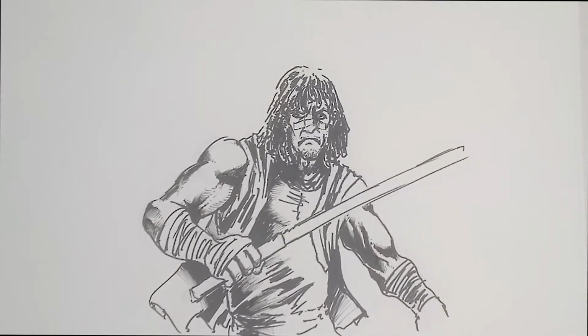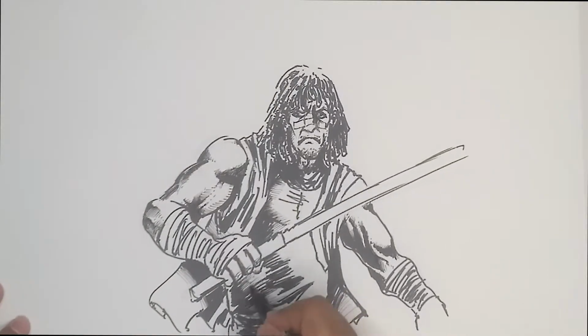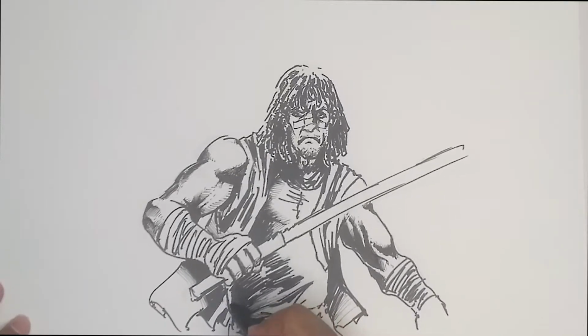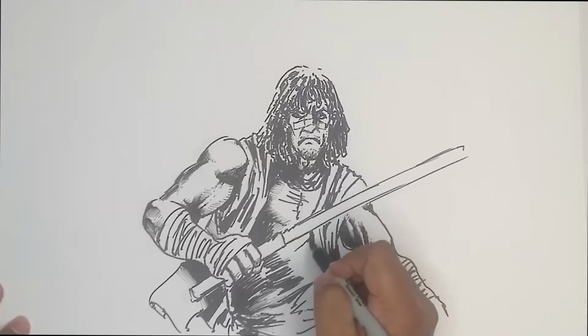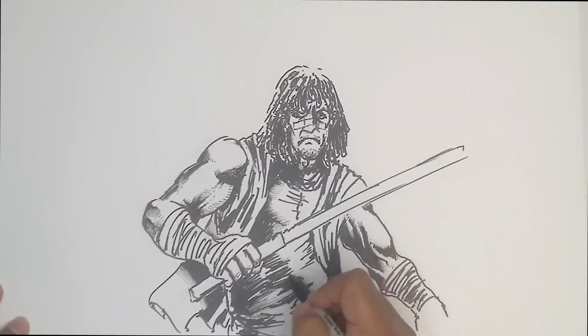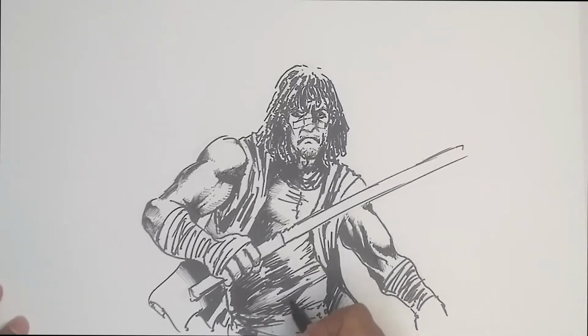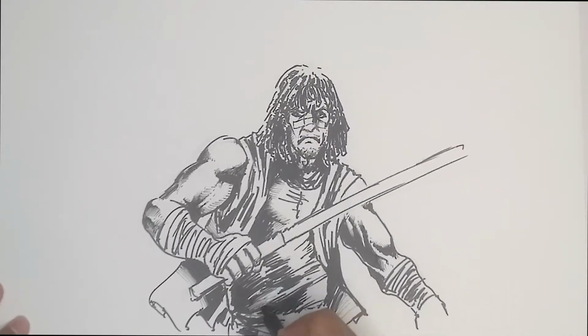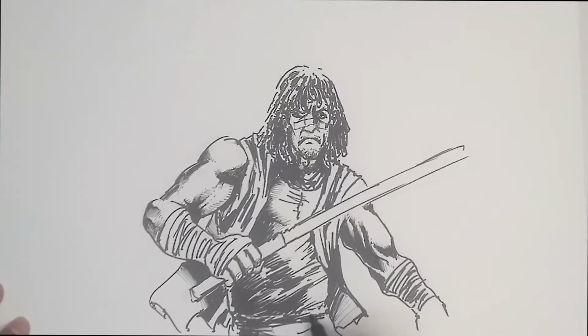So there is a quick sketch of Quinlan Vos with some cross-hatching, so that it's a little more acceptable. And of course you could pick your own ideas. He is featured in the Clone Wars and even in the Rebels series of Star Wars animated, the continuing series, which is featured prominently by Disney Channel.